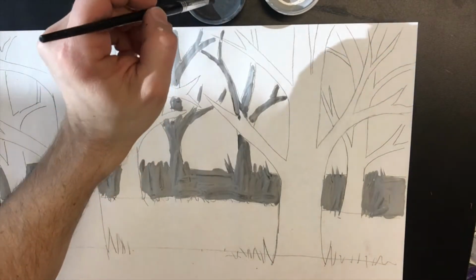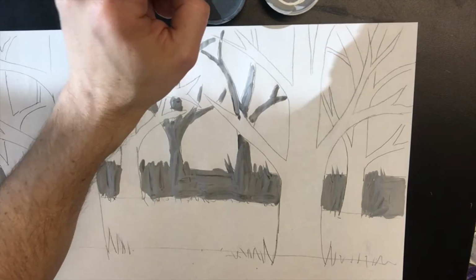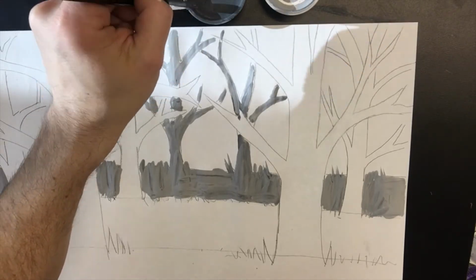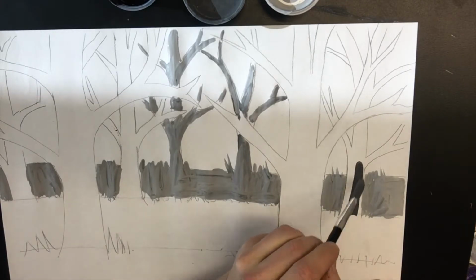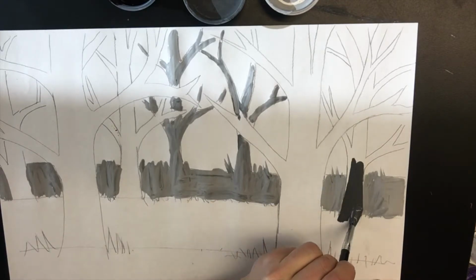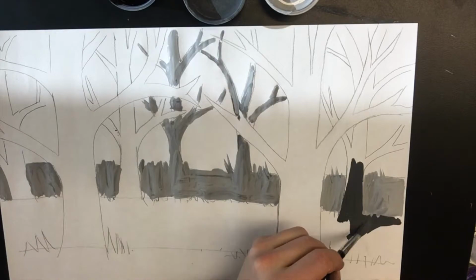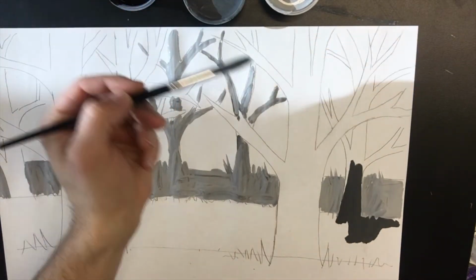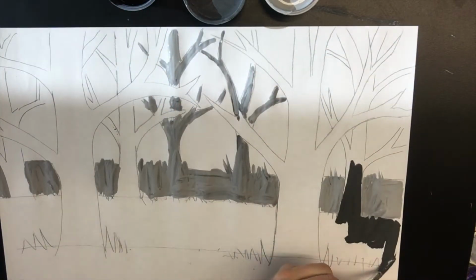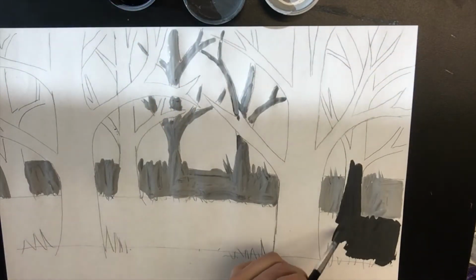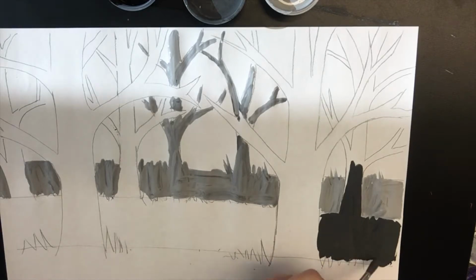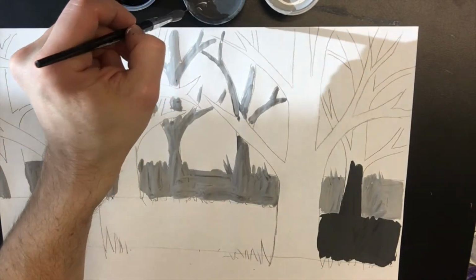Okay, step 2 of painting. We are going to use the middle gray now, and we're going to use it to paint in the second row of trees, or the middle row of trees. I'm starting with the grass over on this side, and I'm really going to just work from this side to the other side, painting in all of this gray.